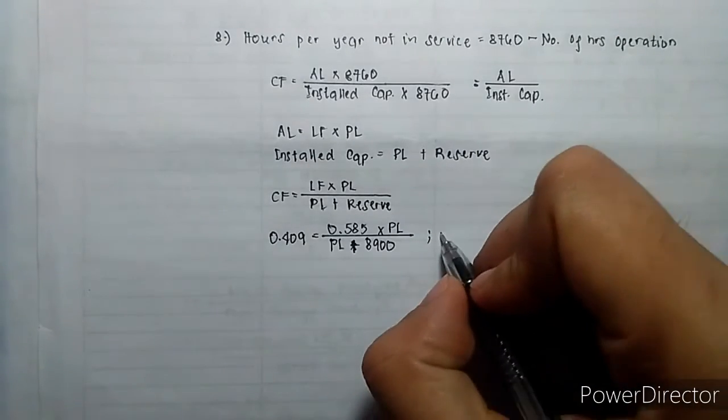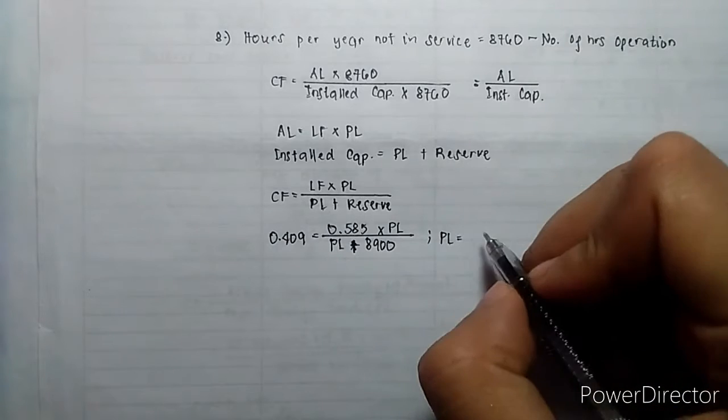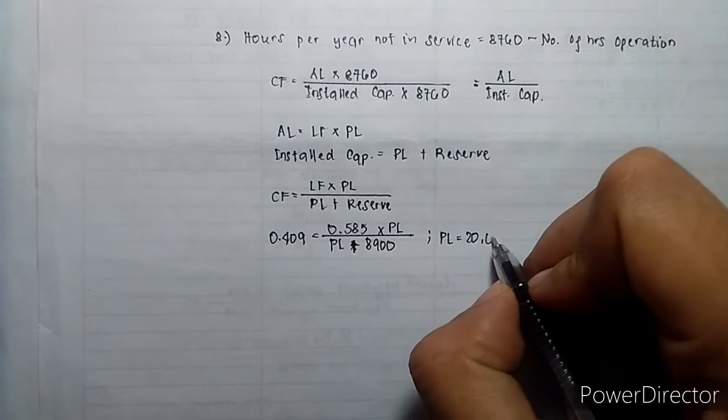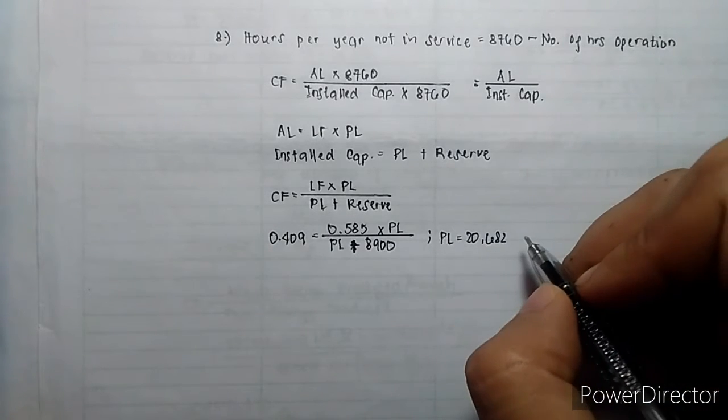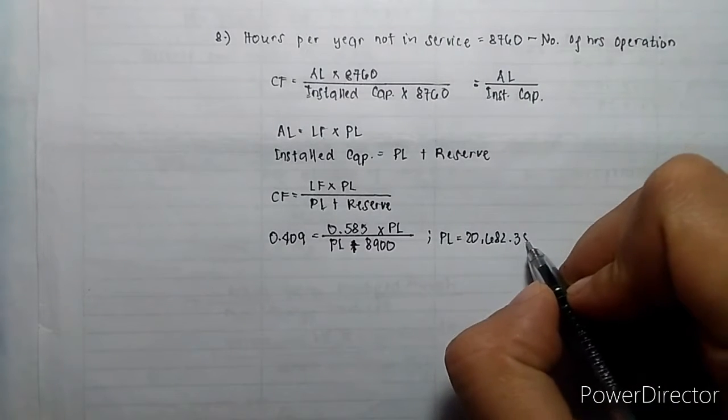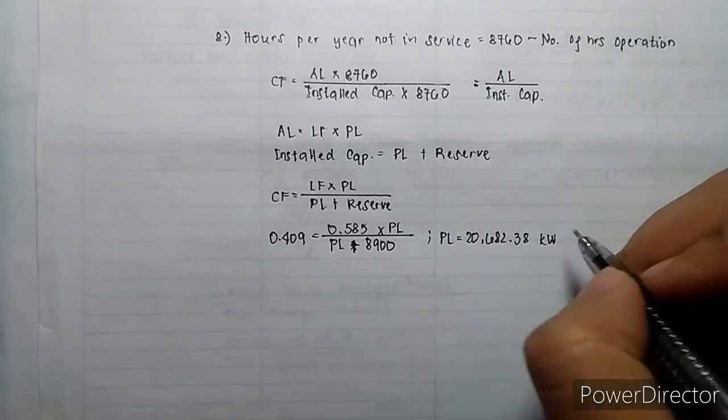Then the peak load is equal to 20,682.38 kilowatts.